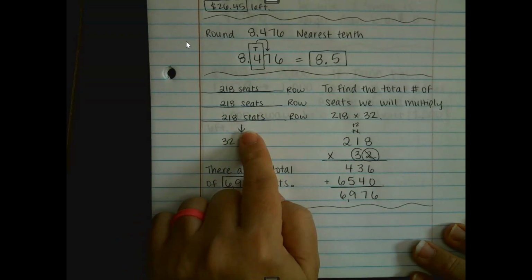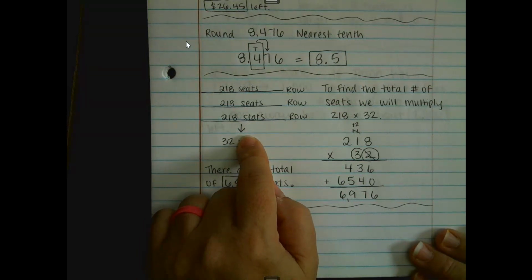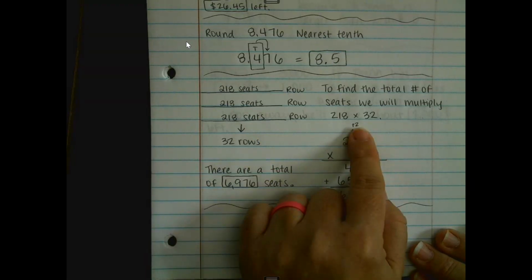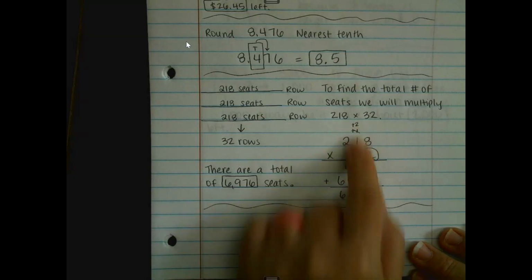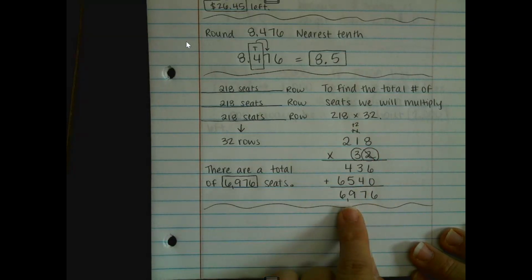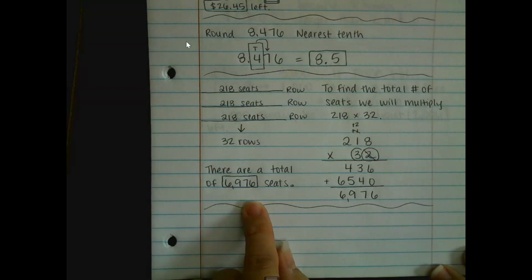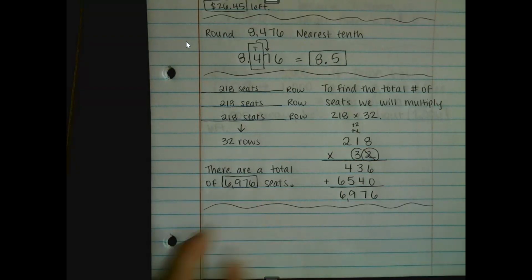So I could add up 218 plus 218, but that would take me forever. So I recognize that that's repeated addition. So in order to find the total number of seats, we will multiply 218 times 32. I did that there. And then there are a total of 6,976 seats in the whole concert hall.